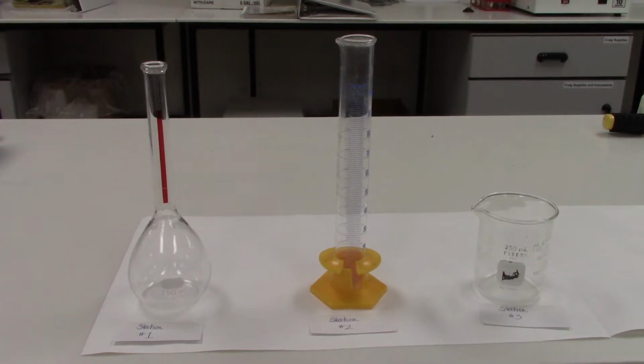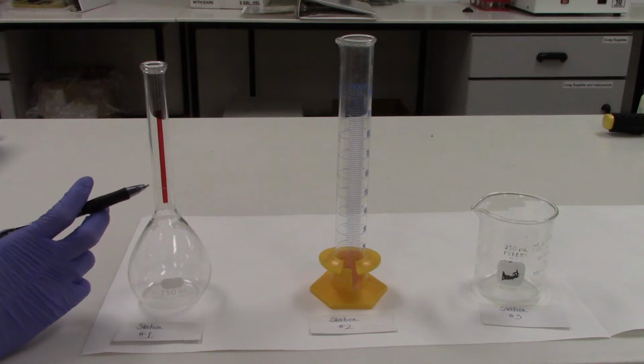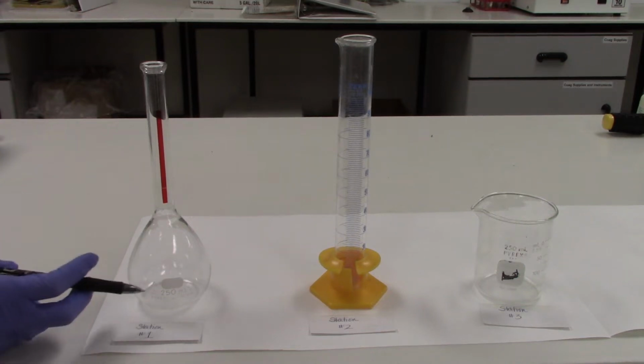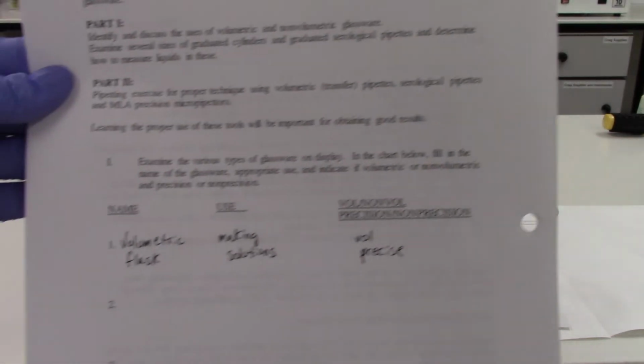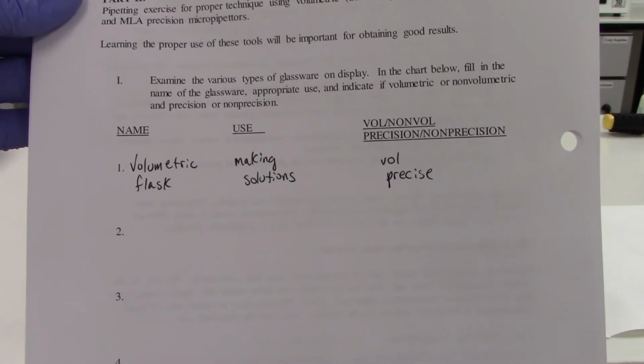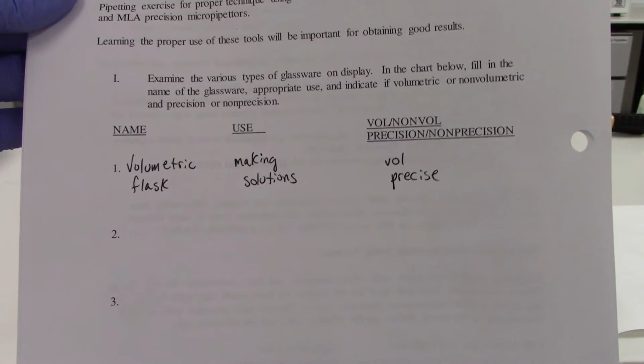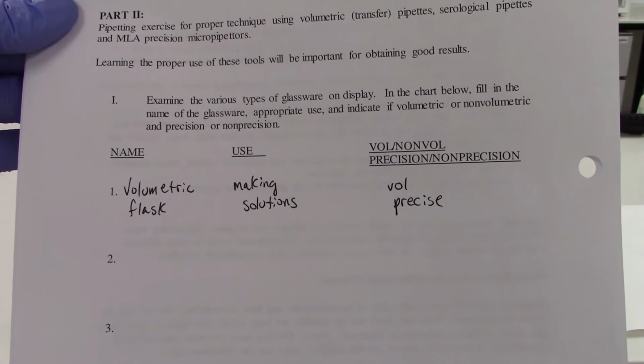And we talked in class about how it's very precise because it has only one marking on it, or one measurement. This one is specifically going to measure 250 mLs. So when you fill out your lab sheet, you're going to put the type of glassware, its use, and whether it is volumetric or non-volumetric, and whether it's precise or non-precise.